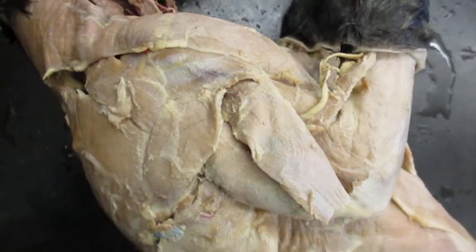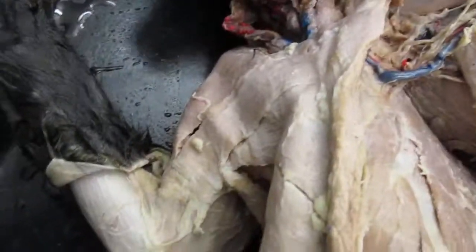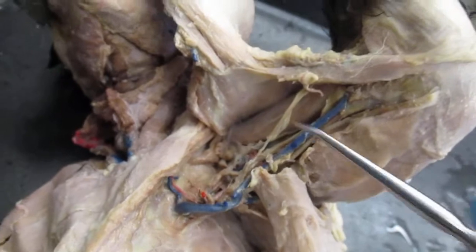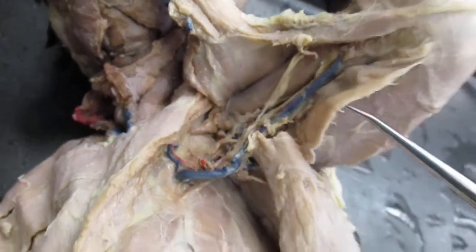Is right here. And we have the biceps brachii right here. And an epitrochlearis muscle, we can see that right here. So here's your biceps brachii, and then your epitrochlearis is right there. And that's it.